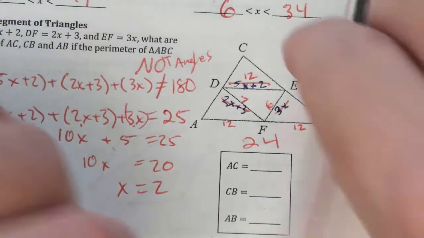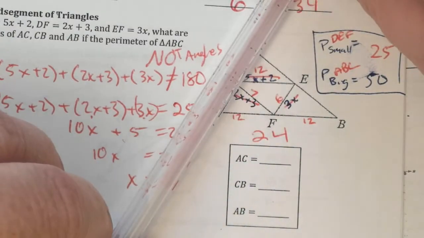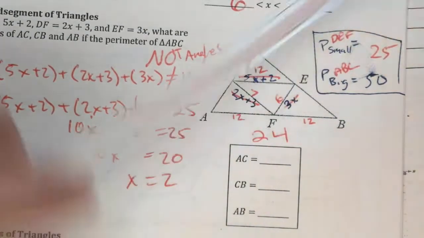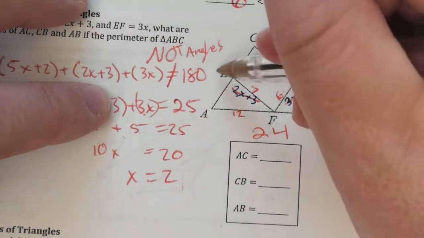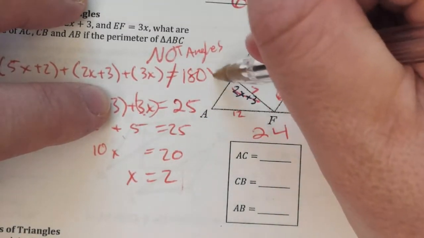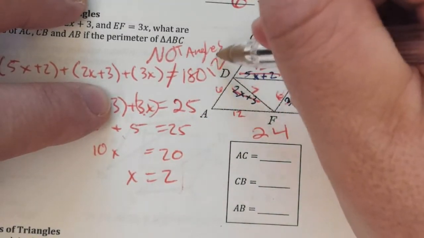Okay, over here. See that's 6? This over here would be 12. So you just double it. If this is 6, all of this would be 12. And this is 6, and this is 6.